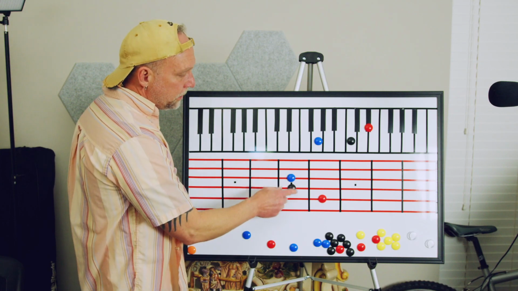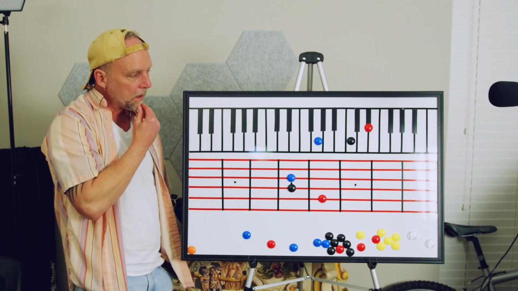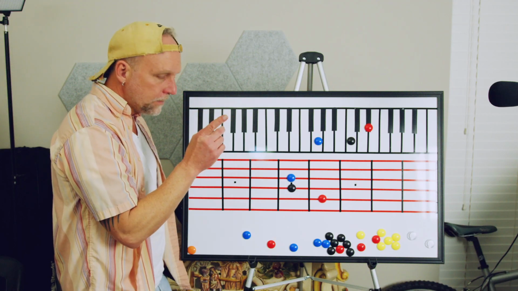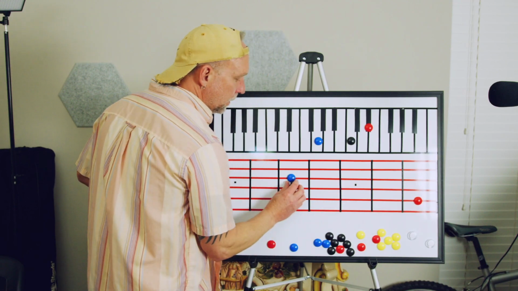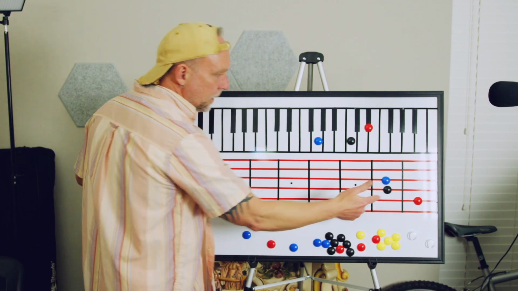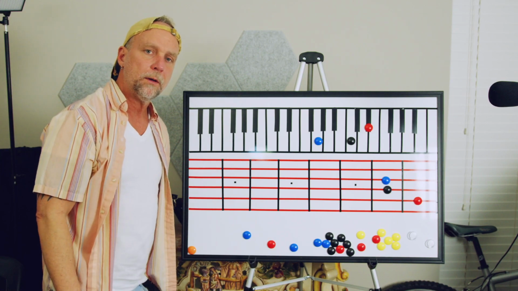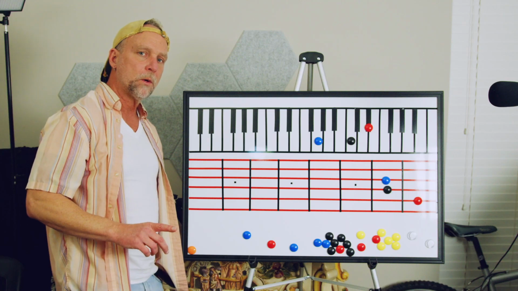And if you notice, what do we got here? That's a C minor, right? So if we take this, that's an open position A minor chord. Keep that in mind because that is going to become very important.